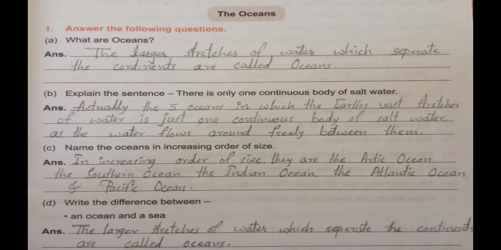Actually, the five oceans in which the earth's vast stretches of water is just one continuous body of salt water, comma, as the water flows around freely between them, full stop.